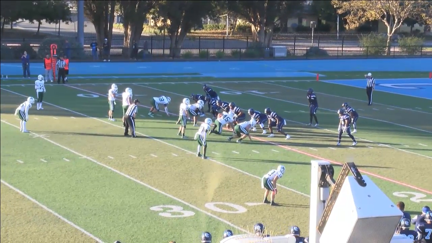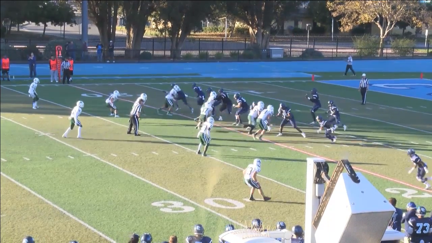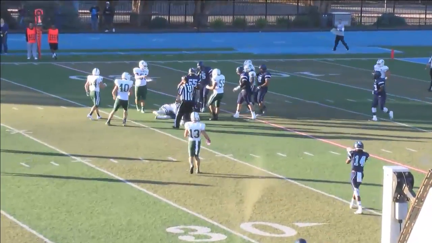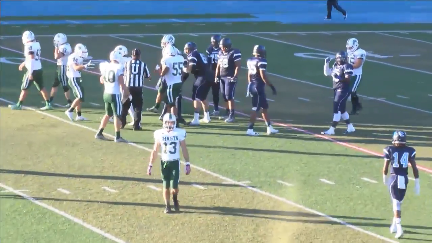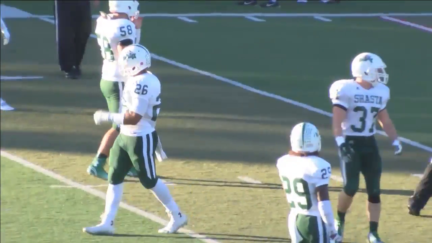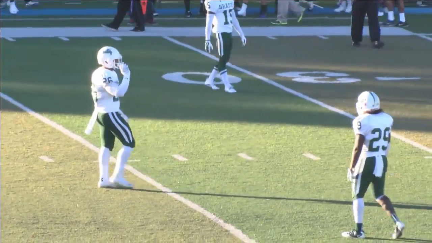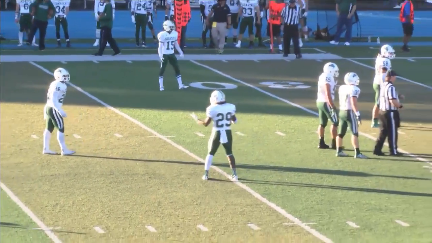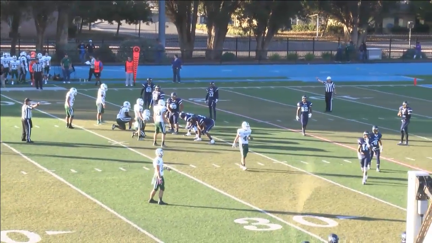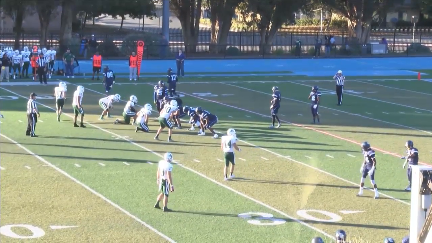Same starting receivers and backs. Banks in the shotgun. Looks to pass, drops back to pass, passes over the middle. It was caught. It's a great catch. Nice hit by number 26 for Shasta, Jonathan Hagler. But the receiver held on to the ball. Excellent pass, excellent catch. 2nd down and 3 from Contra Costa's 27-yard line.